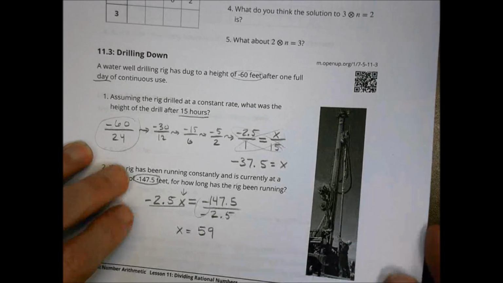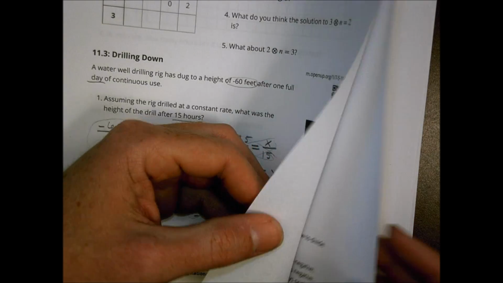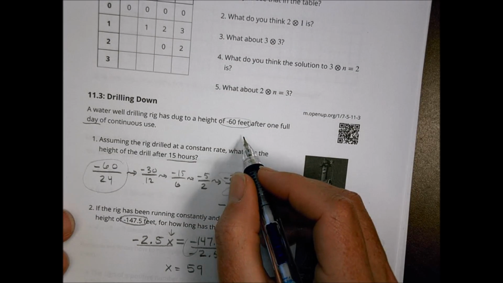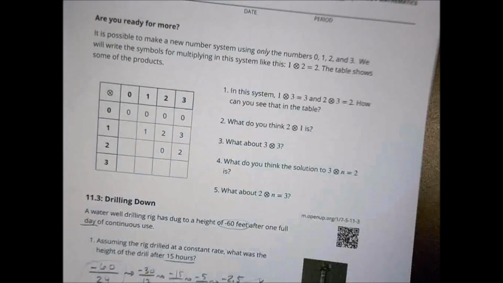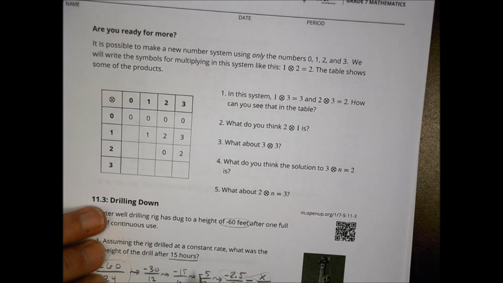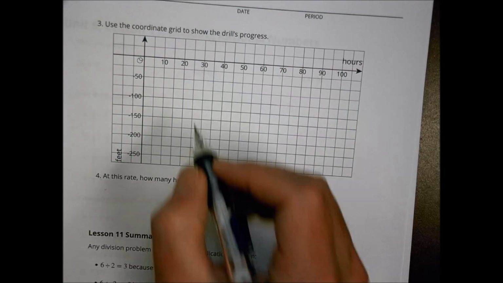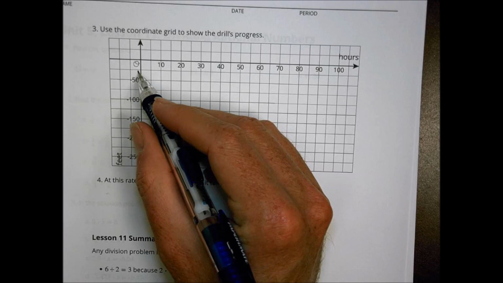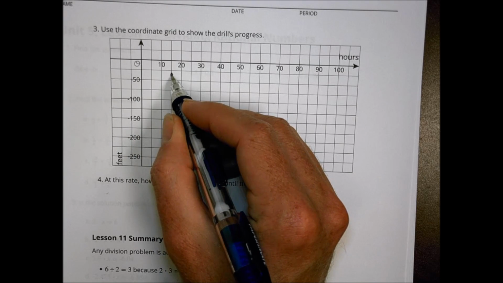So using the coordinate grid on the next page, we want to show the drill's progress. So we have some points, right? Our points are at 15 hours, we've gone 37.5. So here's 15, and we're going to go 37.5. We're going by 25 here, so somewhere around there at 15.